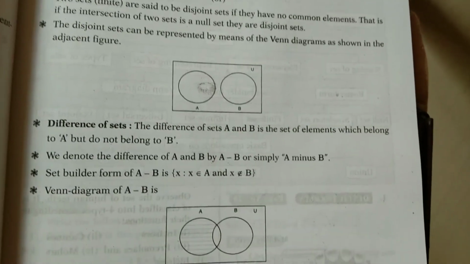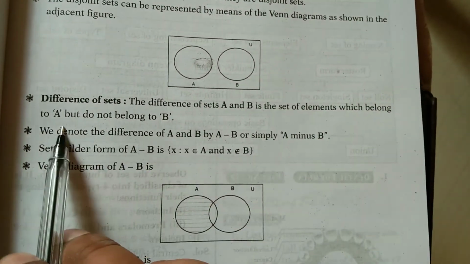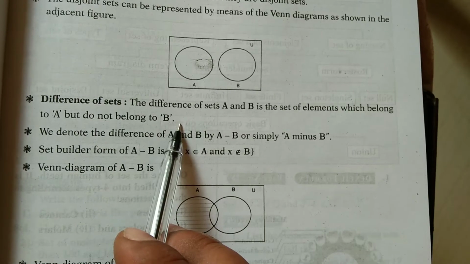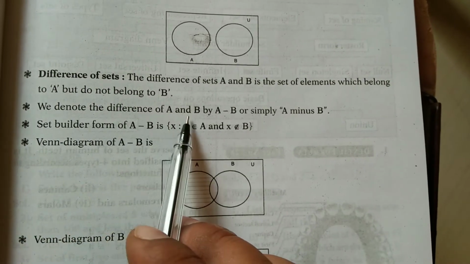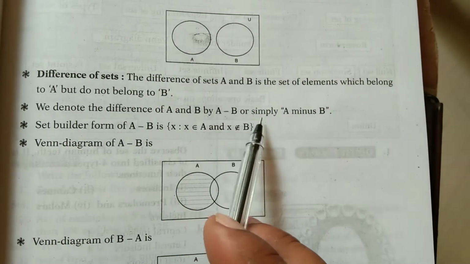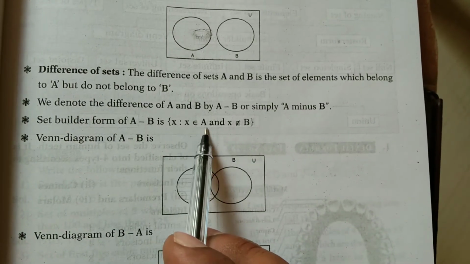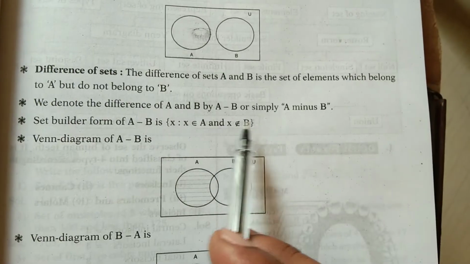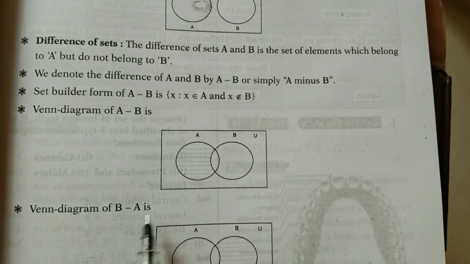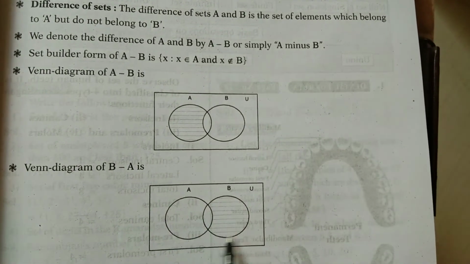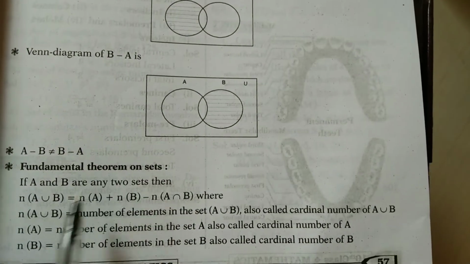Now coming to difference of sets. The difference of sets A and B is the set of elements which belong to A but do not belong to B. We denote the difference of A and B by A minus B. Set builder form of A minus B is {x such that x belongs to A and x does not belong to B}. So the Venn diagram of A minus B is only this part, only A but not B. Venn diagram of B minus A is only B but not A, right? A minus B is not equal to B minus A.